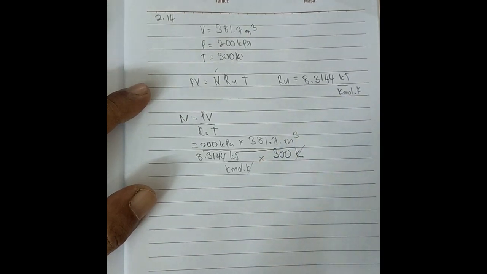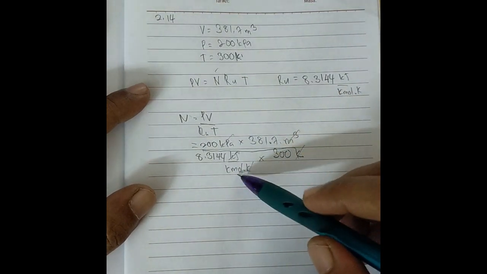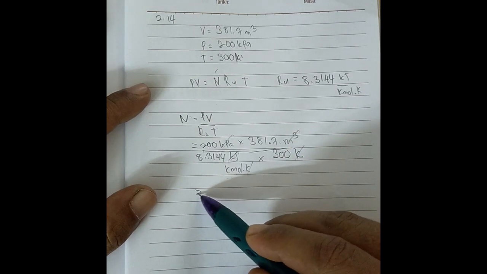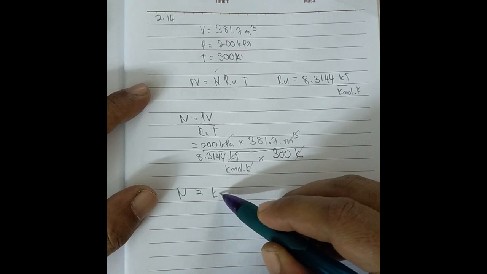So calculate. Okay, so we got only kilomole. So n is in kmol.